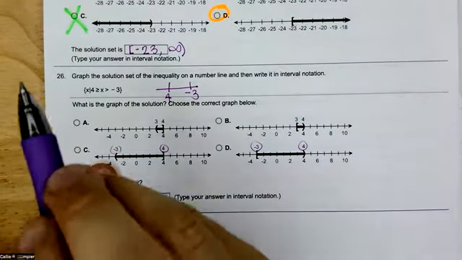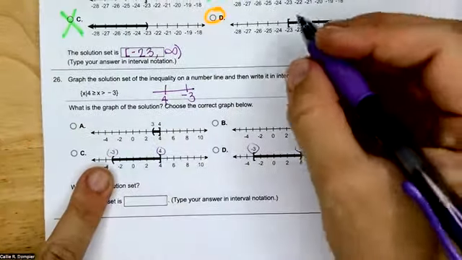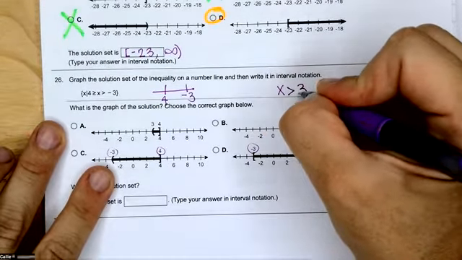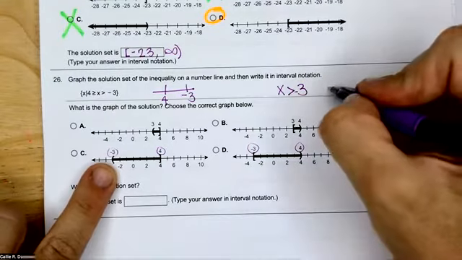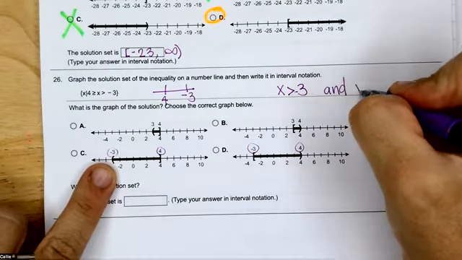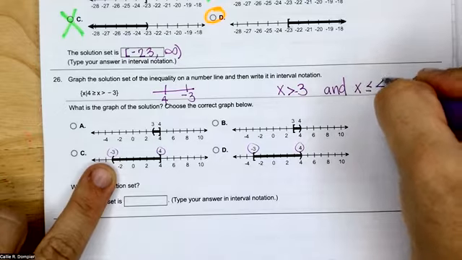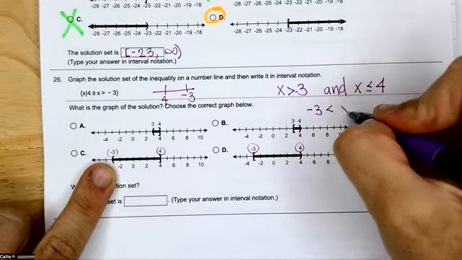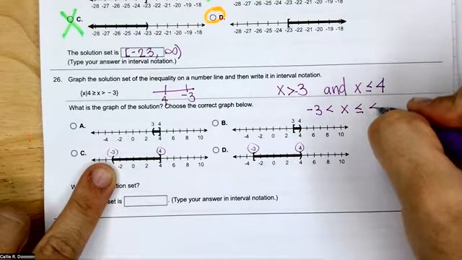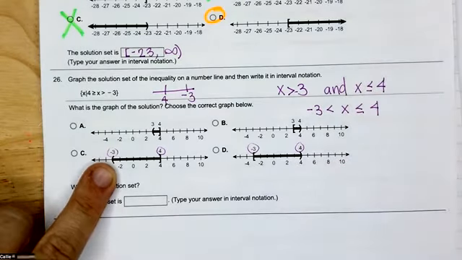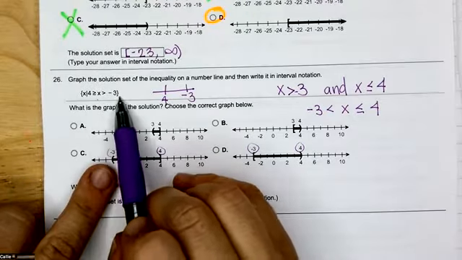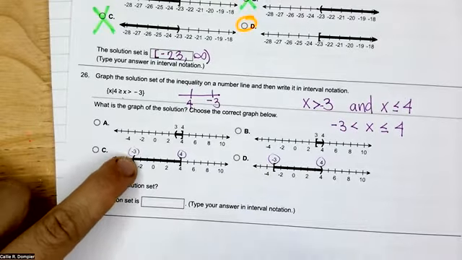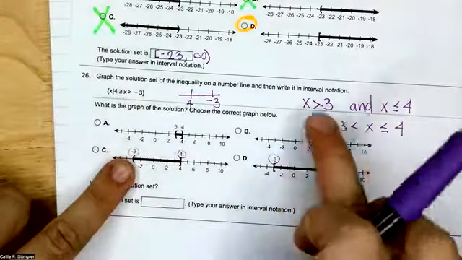That means I need to flip this entire inequality around, or just say x is greater than negative 3 and x is less than or equal to 4. Or you can flip the whole thing around: negative 3 is less than x, which is less than or equal to 4. Because when I try to put 4 on the number line and negative 3 on the number line, it doesn't work out the way I usually see it. So I want to flip the whole inequality.